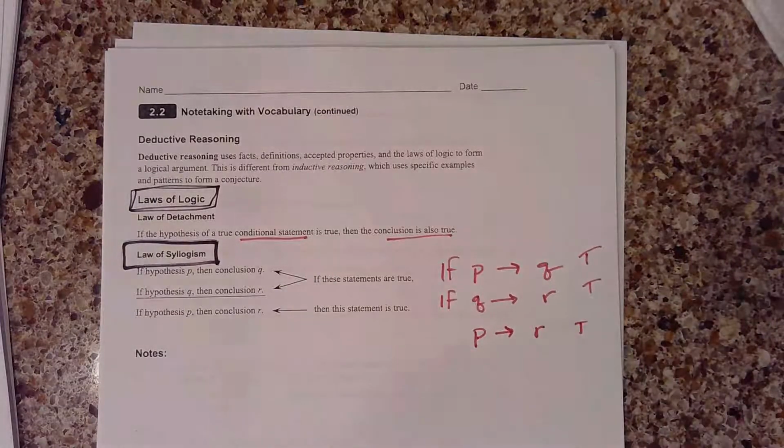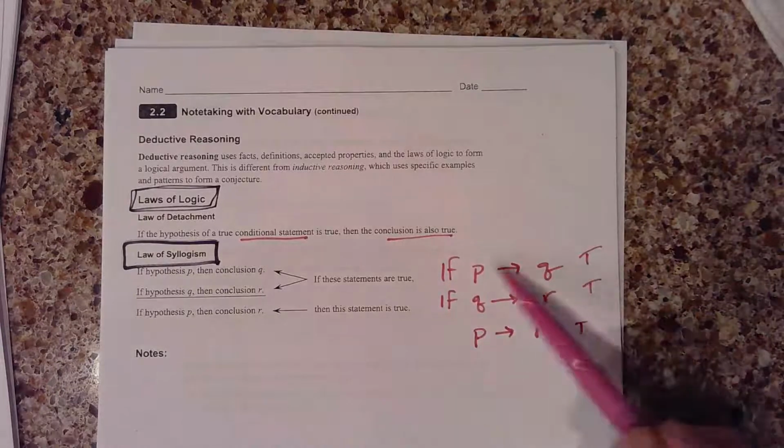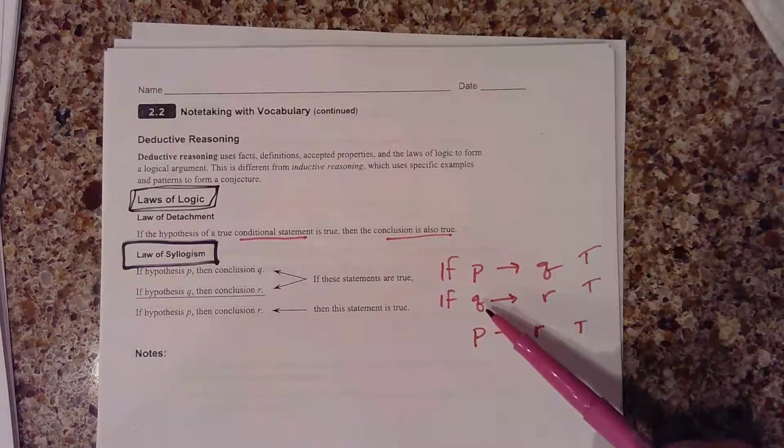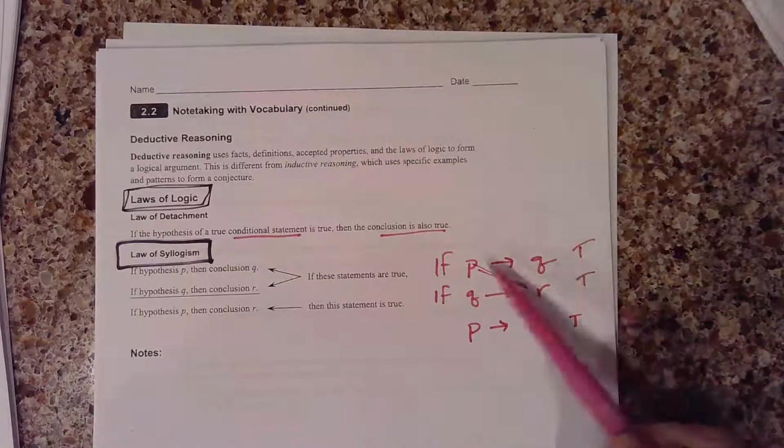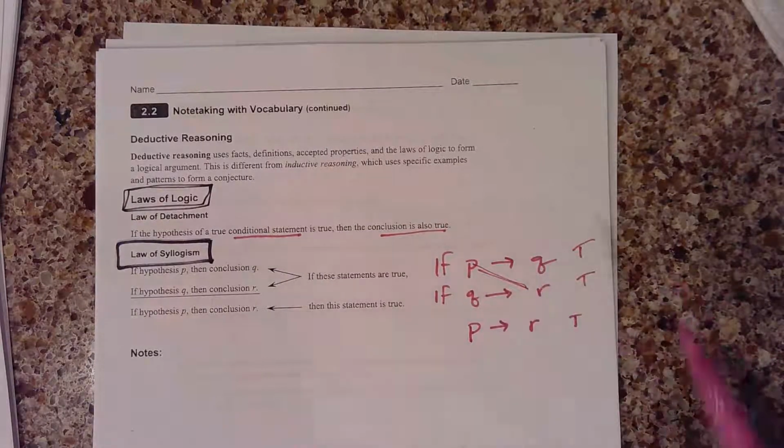So you're basically cutting out the middleman there. You're saying P is true, P implies Q is true, Q implies R is true. So that means these two things have to be true because they share Q in common.